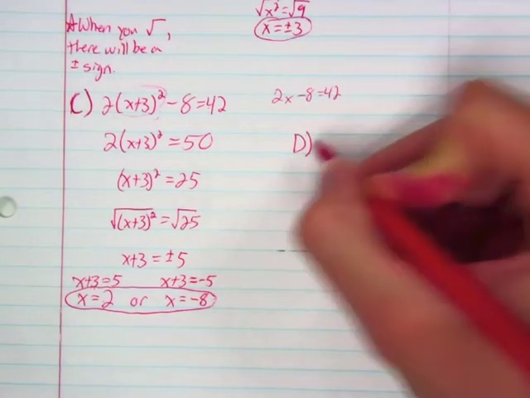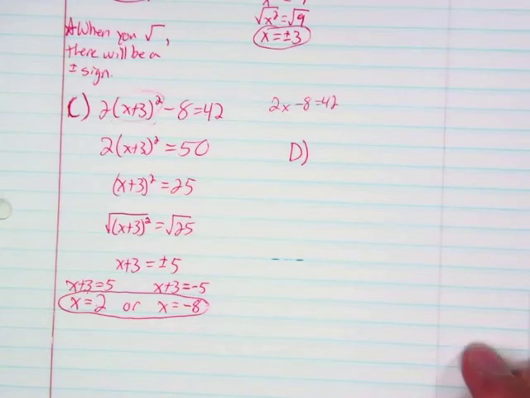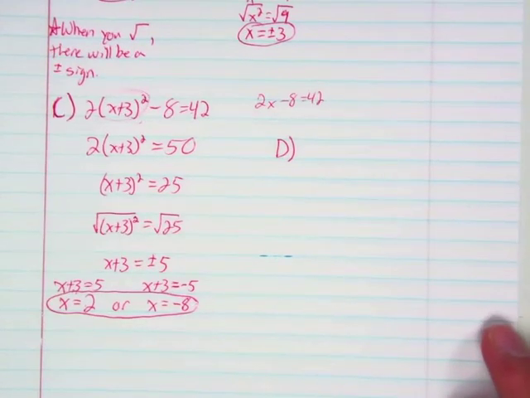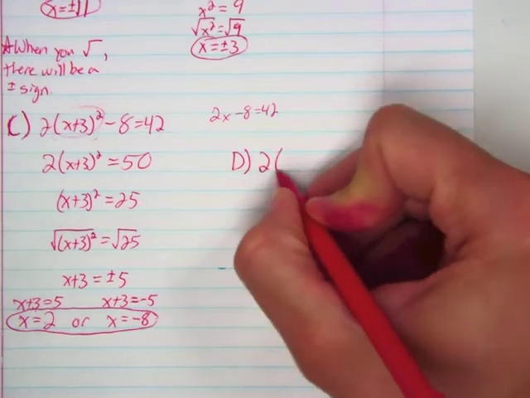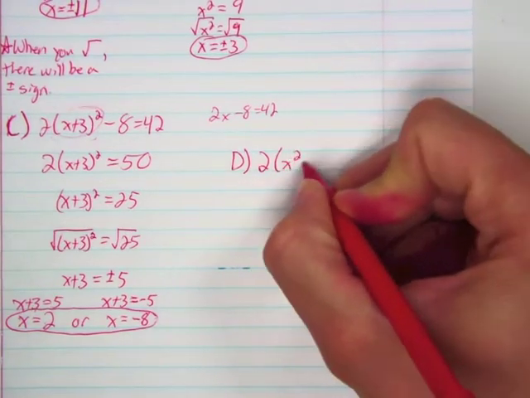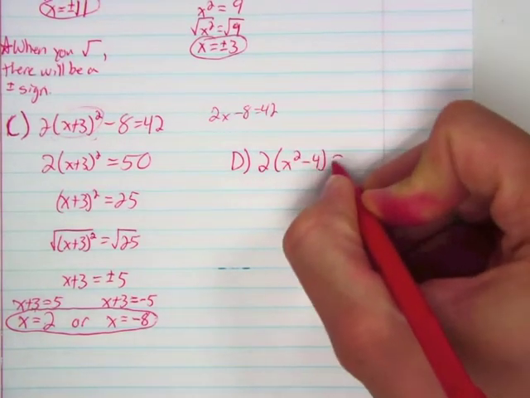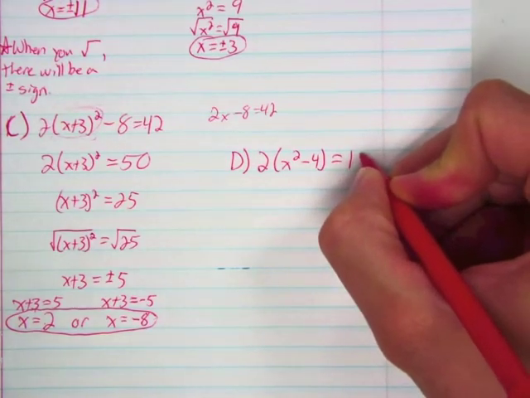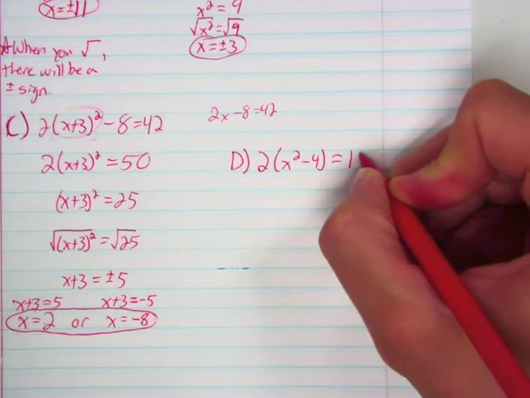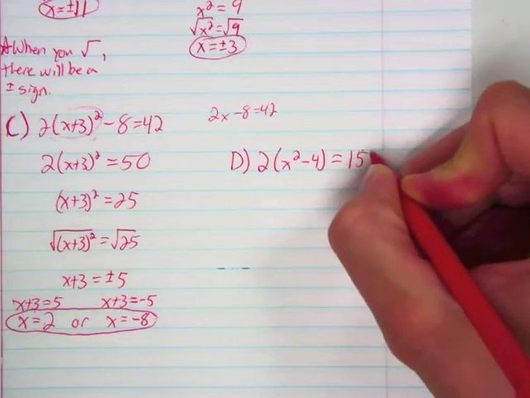Let's go to letter D. This is the last one we're doing. So we're going to do 2 times the quantity x squared minus 4 equals 156. There we go.